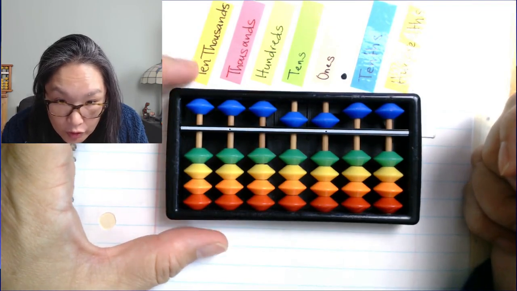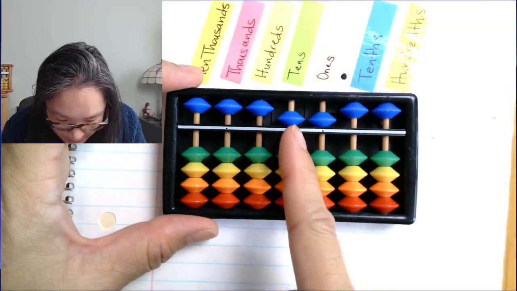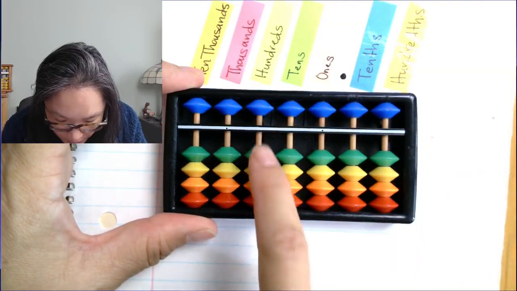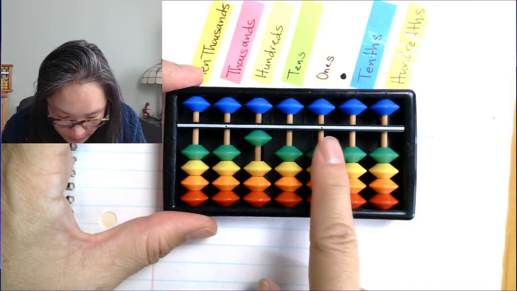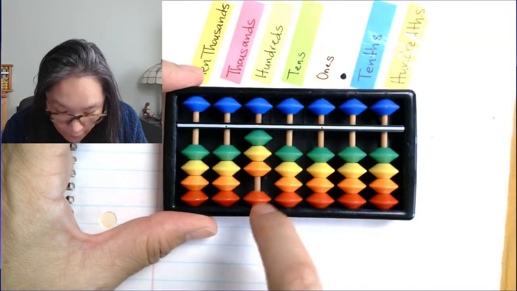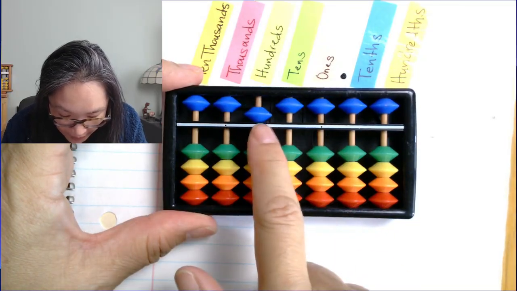Why? Because we have our columns: ones, tens, hundreds. So when I make it 0 and I do this, this will be 100. 100, 200, 300, 400, and then 500.